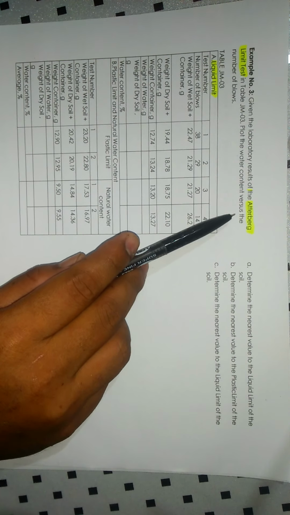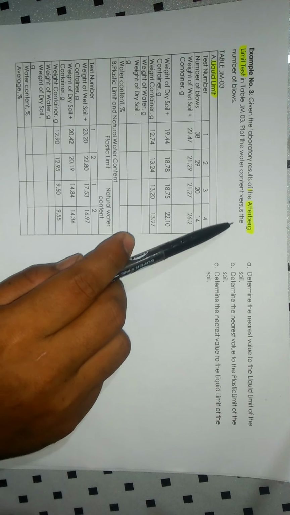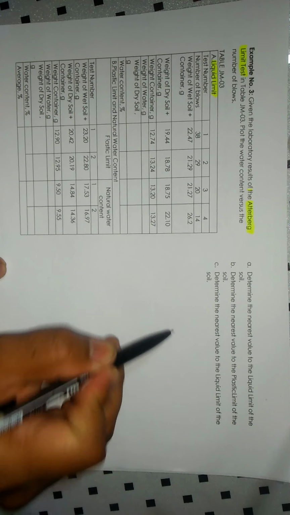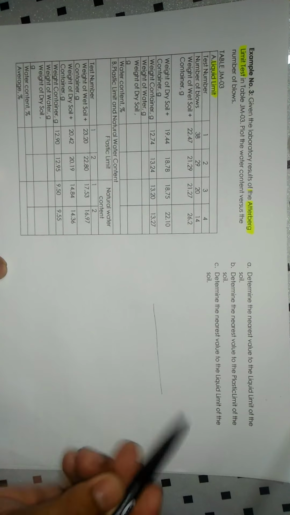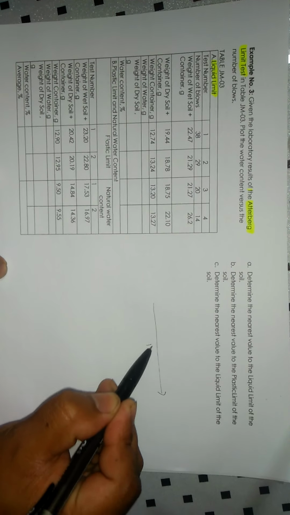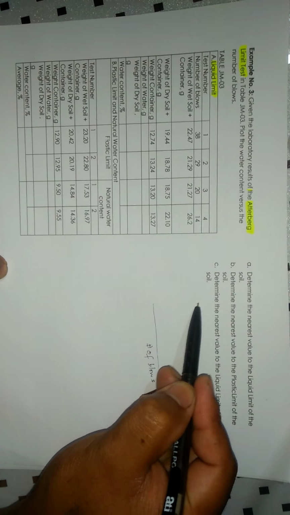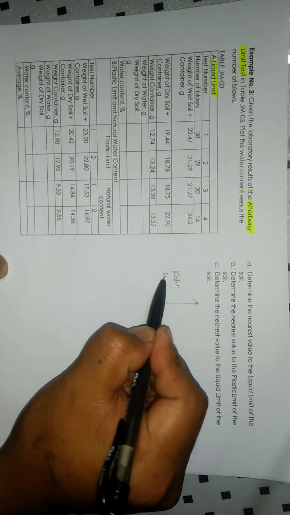And as you can see, we have a plot of the water content versus the number of blows here. The chart in the laboratory has the number of blows on the x-axis and the water content on the y-axis.